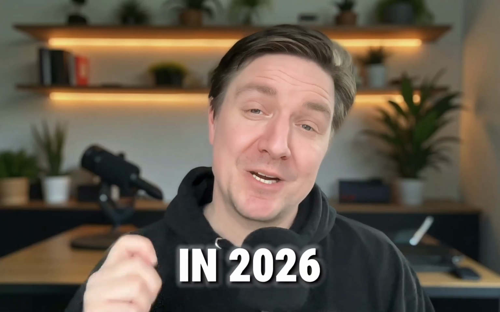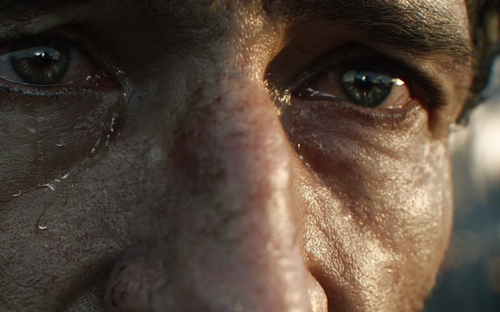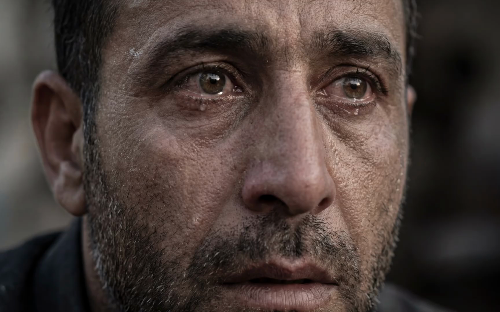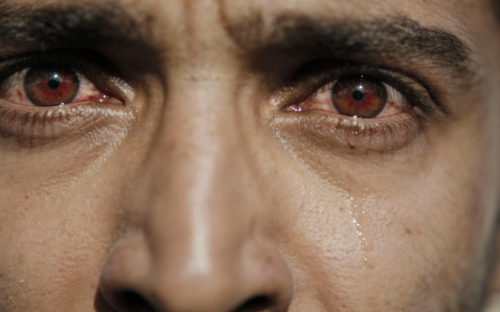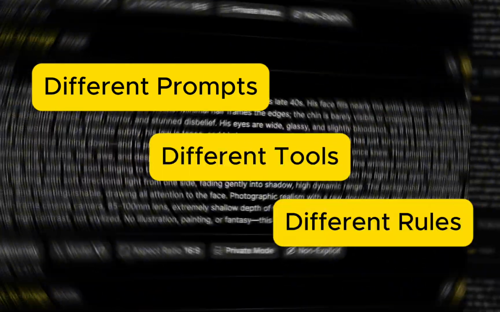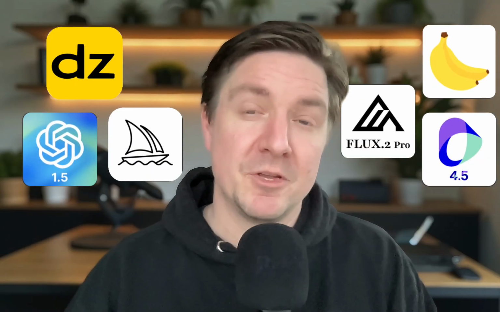Every time someone asks me what is the best AI image tool to use in 2026, the answer changes. Many people have done these AI image comparisons, but often those comparisons are broken. Different prompts, different tools, different rules. So instead, I've decided to test 6 of the best tools all within one platform using Dzine.